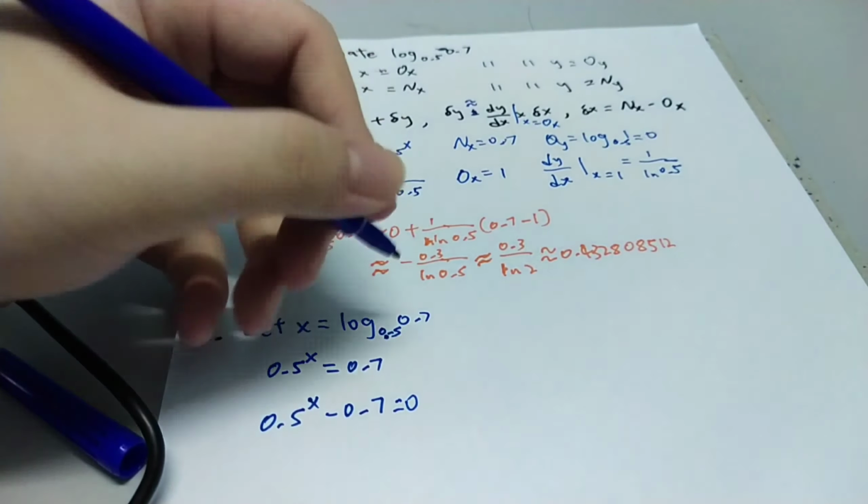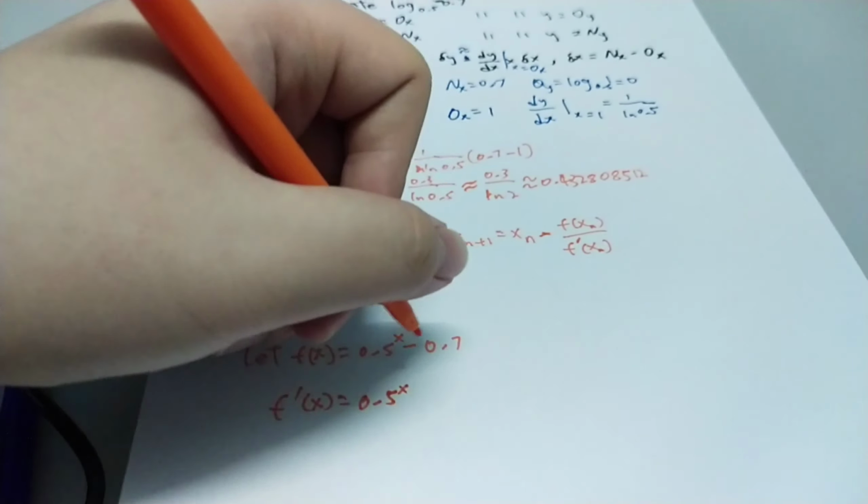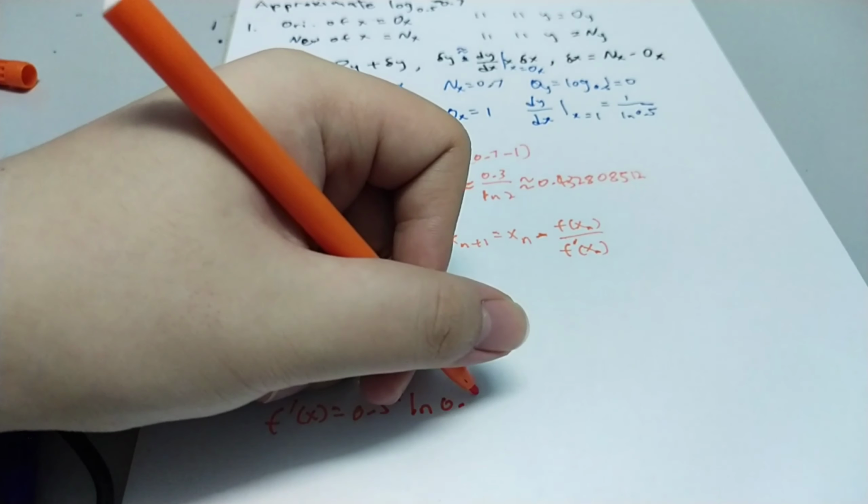And then we are going to apply the formula, which is x sub n plus 1 is equal to x sub n minus f of x sub n over f prime of x sub n. So to do that, we are going to find the derivative of f of x. So f prime of x is basically equal to 0.5 power of x times natural log of 0.5.